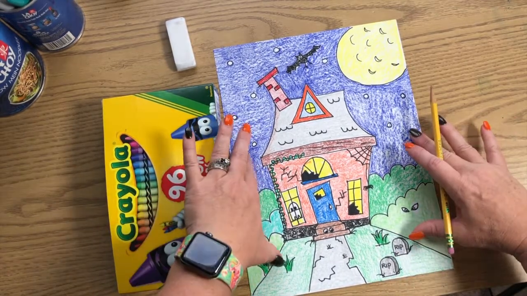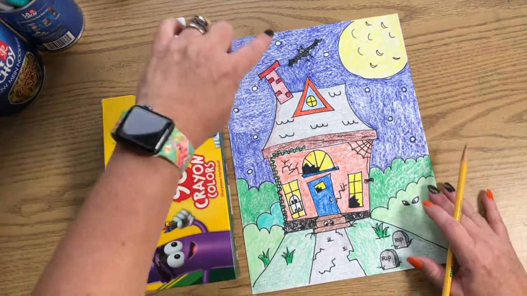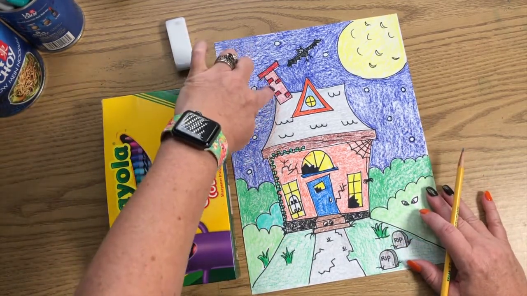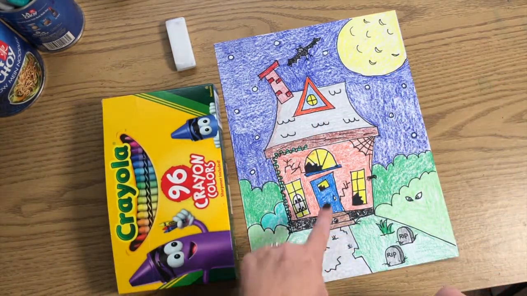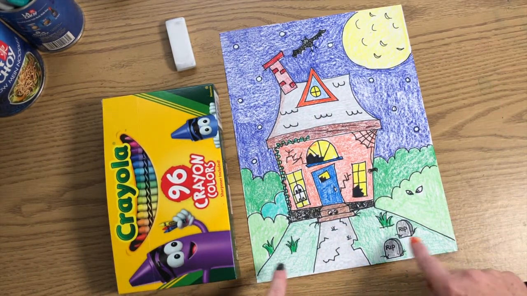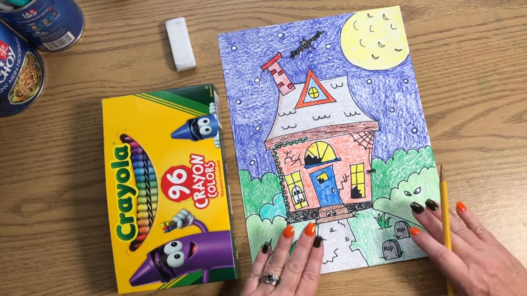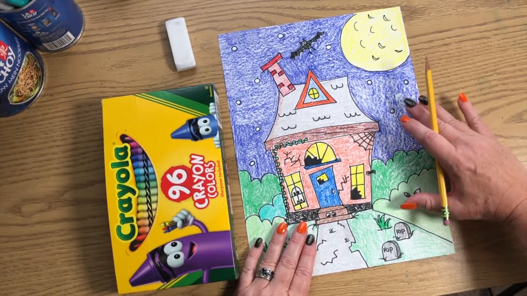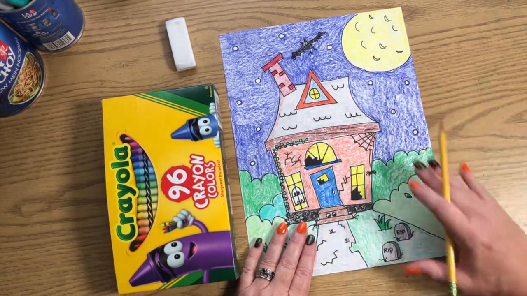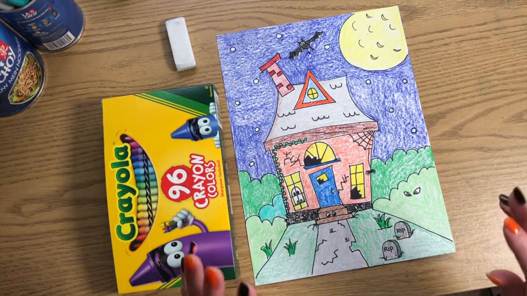This week's lesson is a fun, spooky house. So we're going to draw a house using basic geometric shapes like rectangles, triangles, circles, half circles, squares, and other organic shapes and bump lines to add the other elements in. Then we're going to use our crayons to color our picture so it looks like a nighttime scene. We're going to add in some really fun details to make our house look spooky.